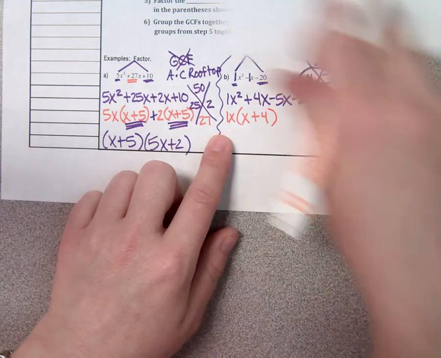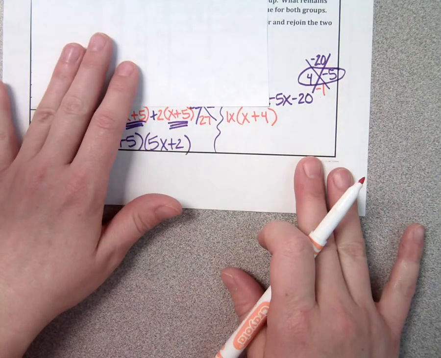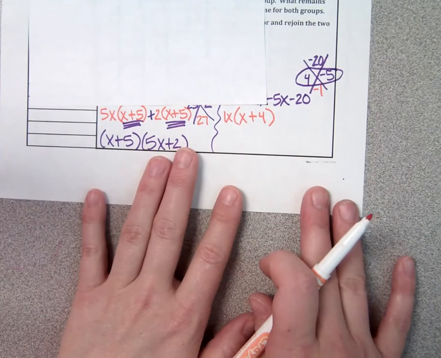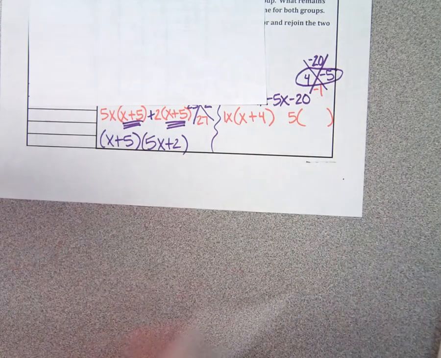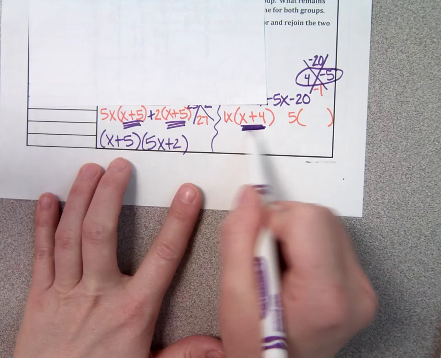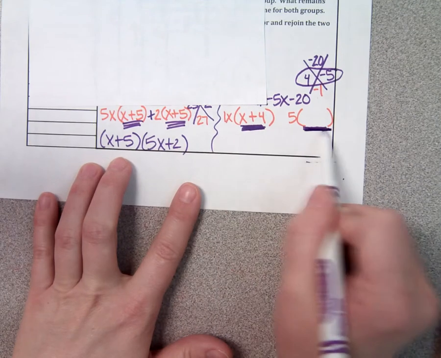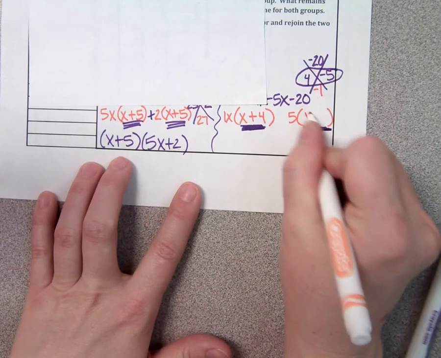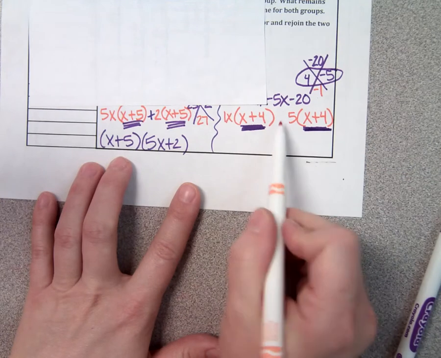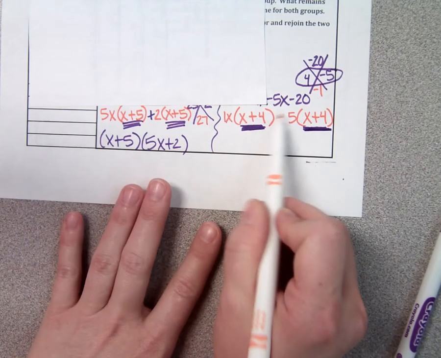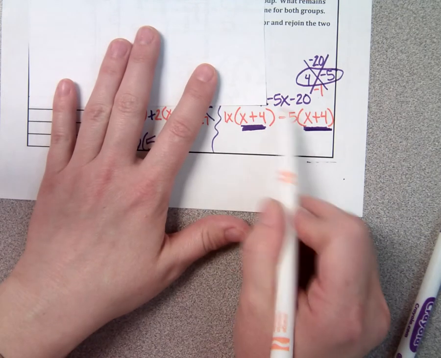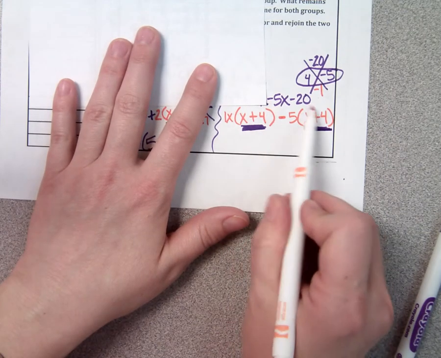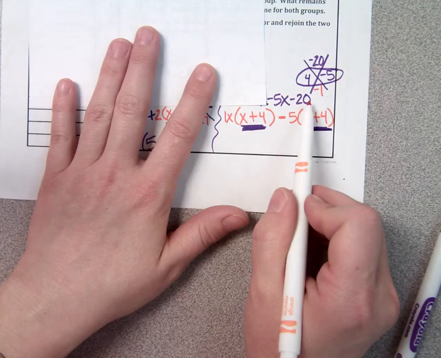Then I look at my back two guys. What's the greatest thing that will go into a 5 and a 20? 5. They don't both have x's, so I can't do that. And then here, like I said earlier, I get a cheat. If this is x plus 4, what am I going to write right there? x plus 4. They always have to be the same. Then I figure out what kind of 5 that needs to be. Negative. That way, negative 5 times x makes negative 5x, and negative 5 times 4 makes negative 20.